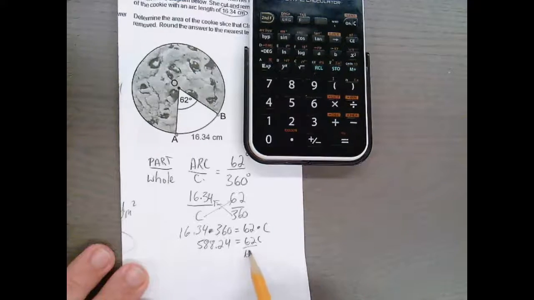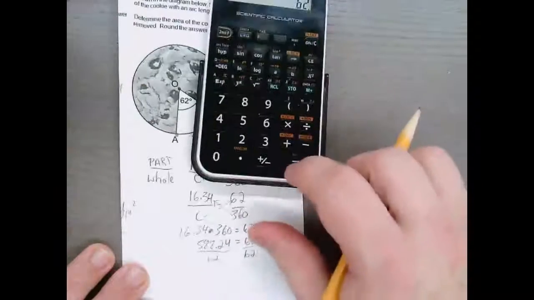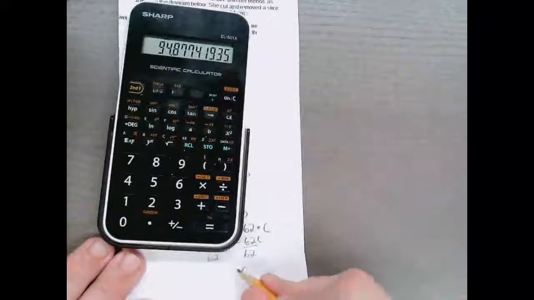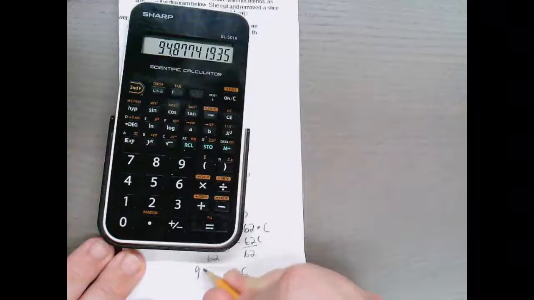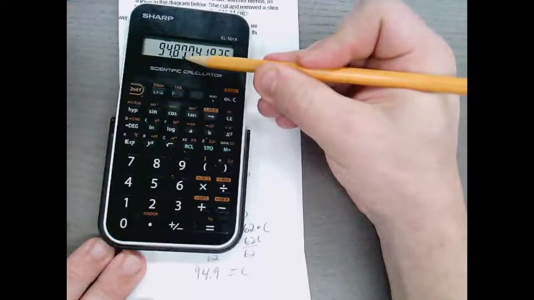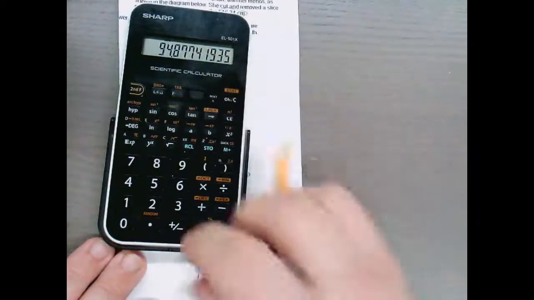So the opposite, division, divide this on both sides. So this divided by 62 gives us this gigantic number. So the circumference is 94.9. I'm going to look next door to here. I'm going for the 10th spot. This is 5 or greater, so I make this into a 9.